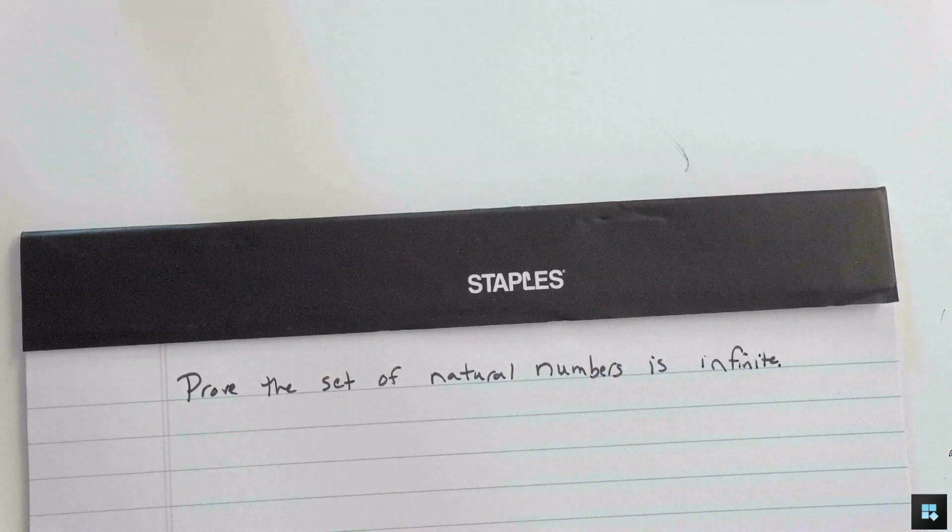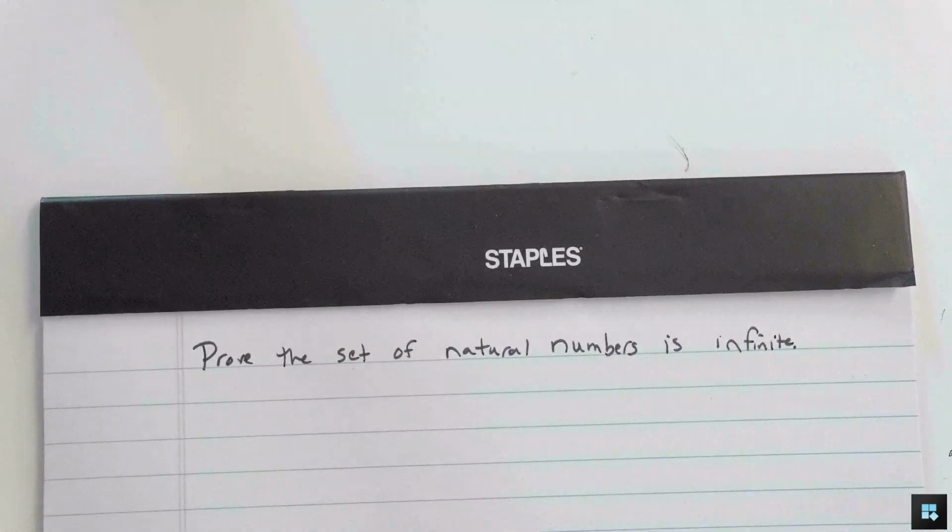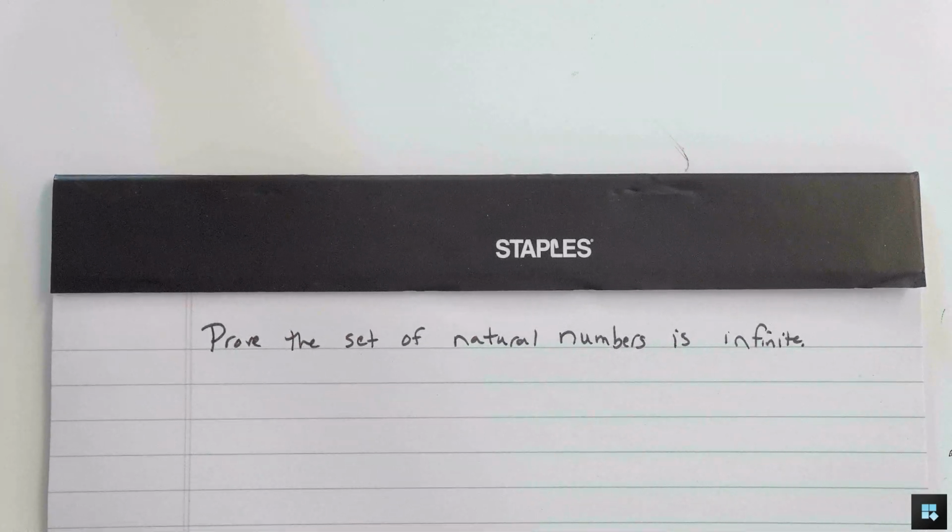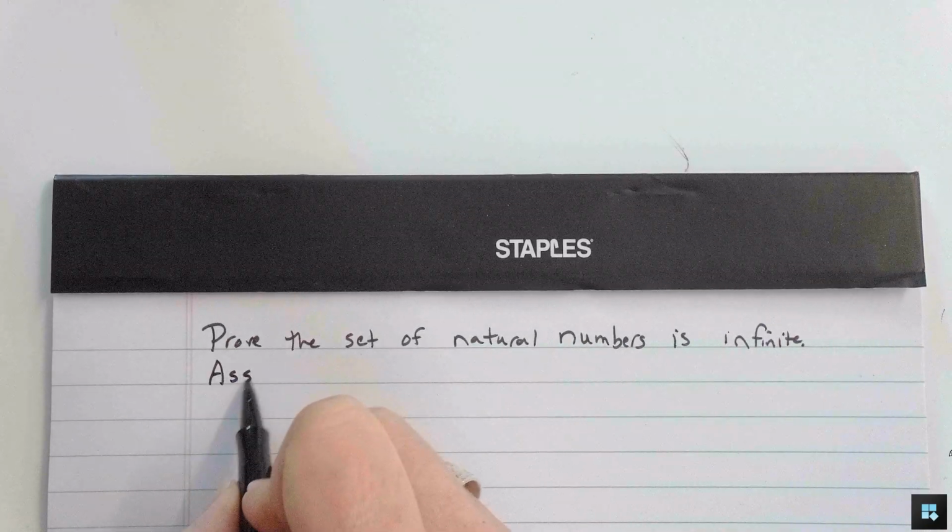Prove the set of natural numbers is infinite. The proof for this is the same as what you do when your niece or nephew comes up to you and says, "Auntie, I've just found the biggest number in the world. It's 5,699 gazillion." Okay, so we'll be like that kid.